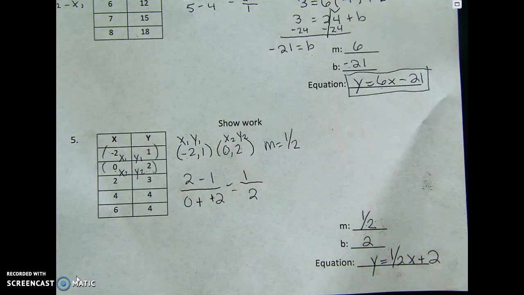So read your stuff carefully and make sure you're checking off your notes as you're going along so you make sure you know what you're doing.